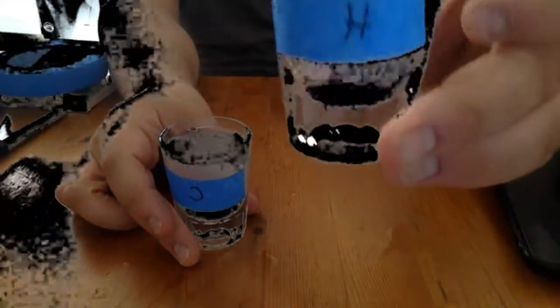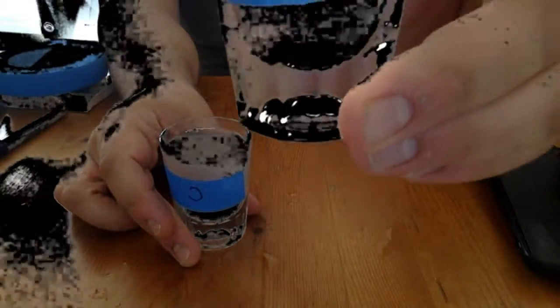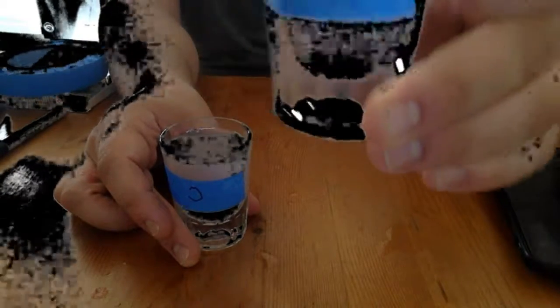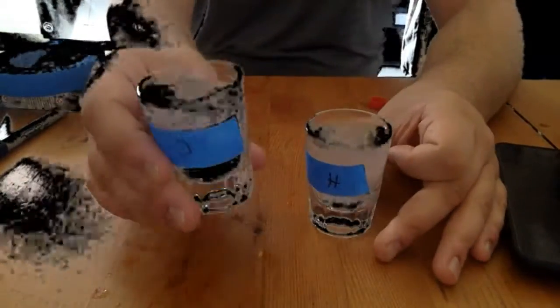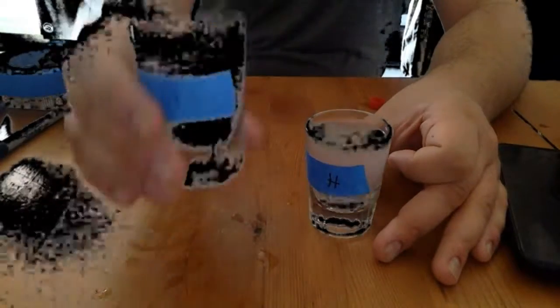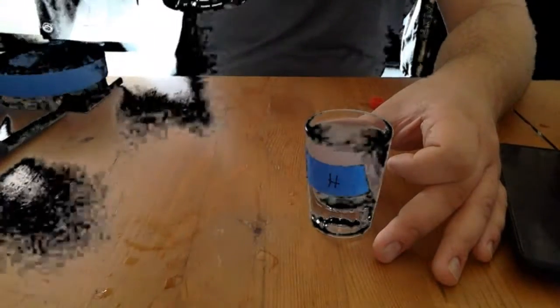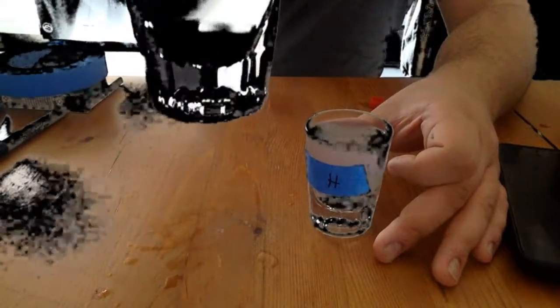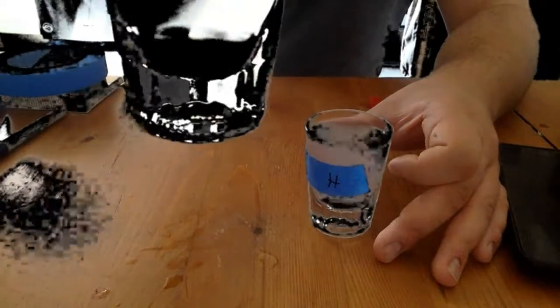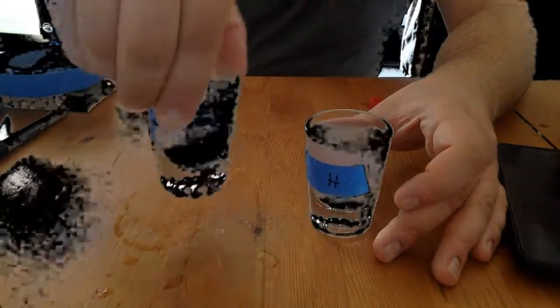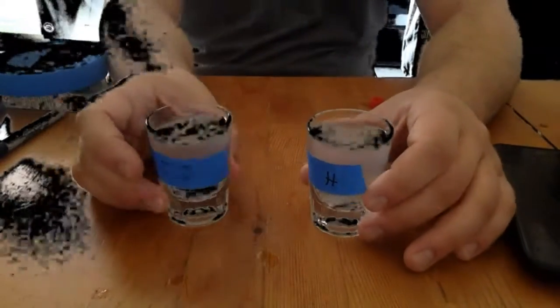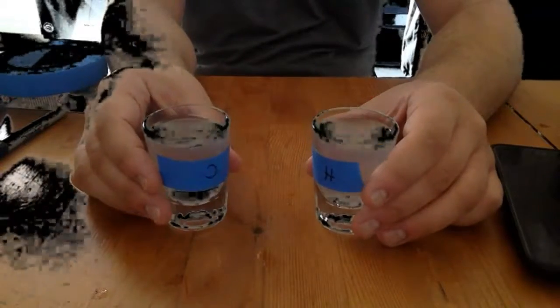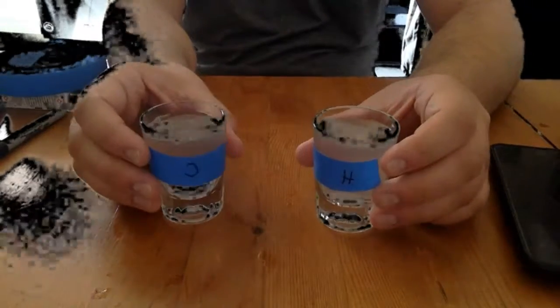So if I look at the hot, I can see that there's really almost no salt left at the bottom there. There's a little bit. If I look at the cold, I can even turn this so you guys can see it a little bit better. I can see that there's a lot of salt left at the bottom of the cold. And so what that tells me is the hot water dissolved the salt faster than the cold water. And the question is, why is that?